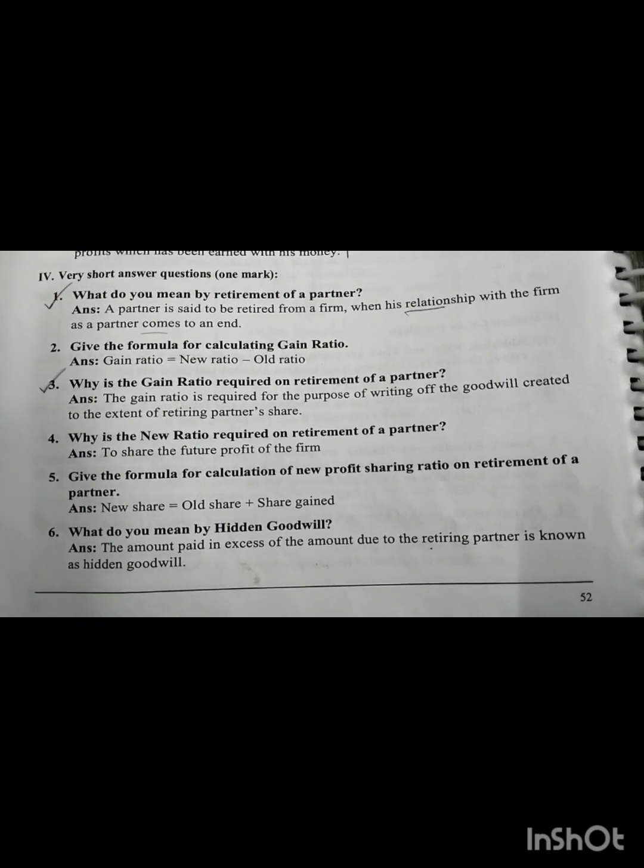Why is the new ratio required on retirement? To share future profits. Calculation of new profit sharing ratio: new share is equal to old share plus share gain. Hidden goodwill is the amount paid in excess due to retiring partner.